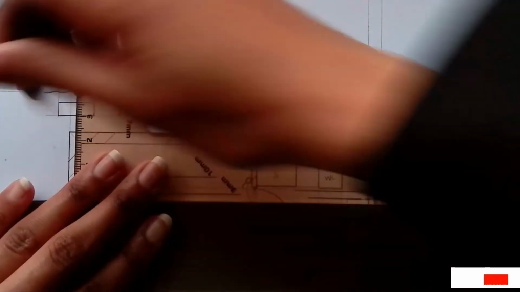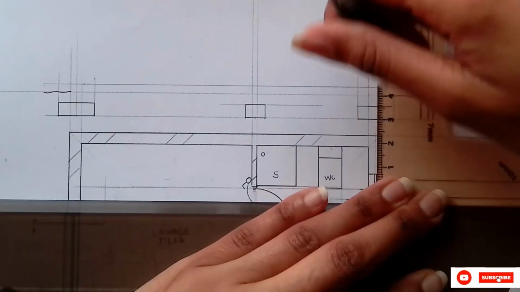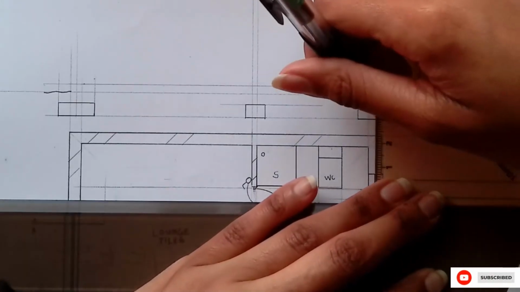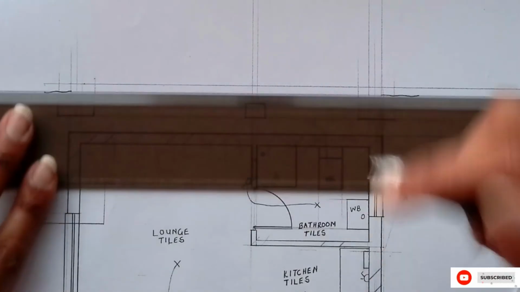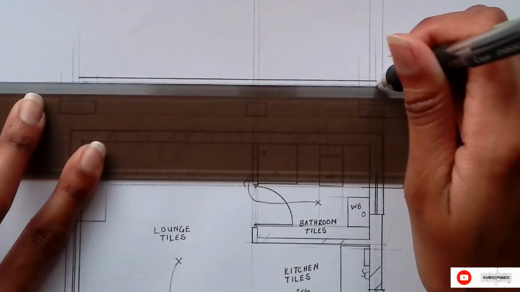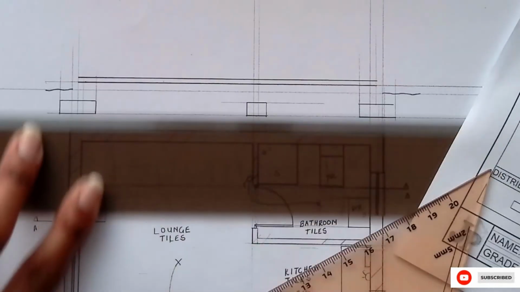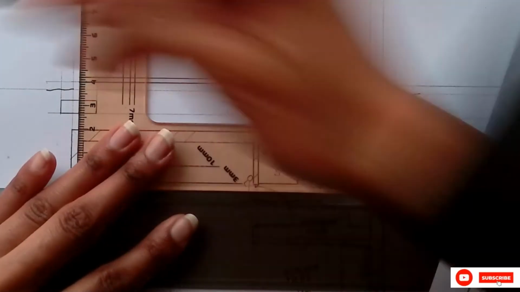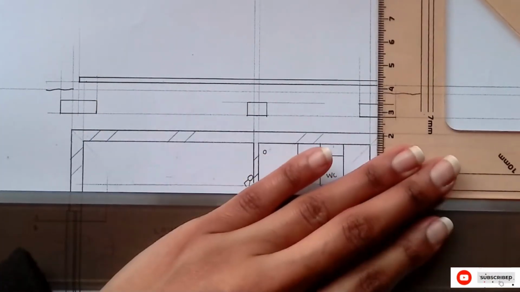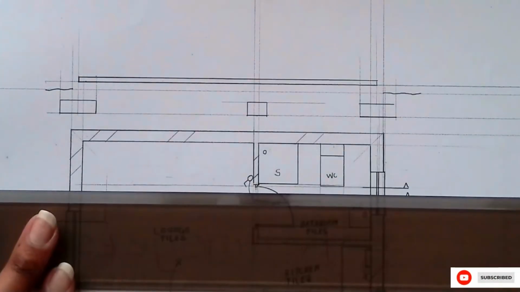Let me just get the middle of my wall on each side, so that I can know where my concrete will end. So the concrete starts there, goes all the way into the middle of the external wall. It goes through the internal wall.